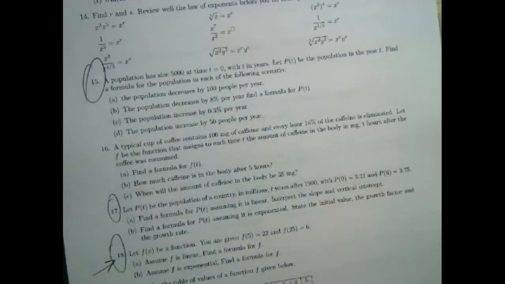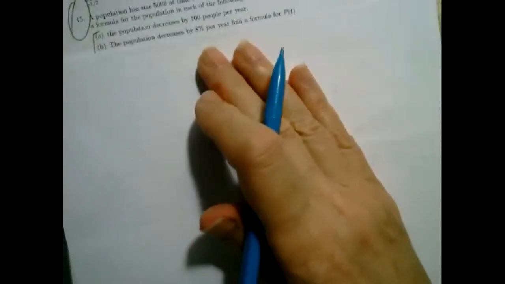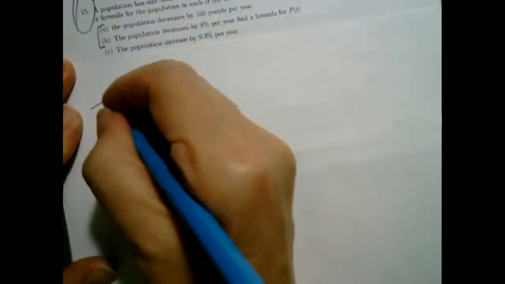So I will look at number 15. I will do A and B, and then I will do the question that you want, number 18, I guess. Right. So number 15. Okay, I will read it.